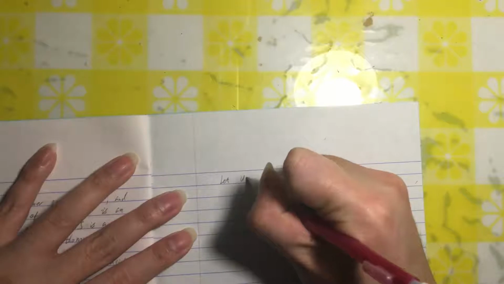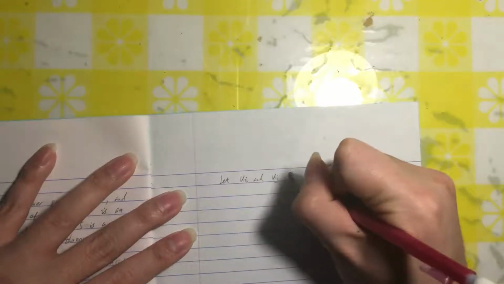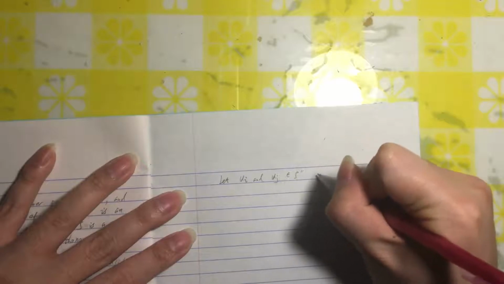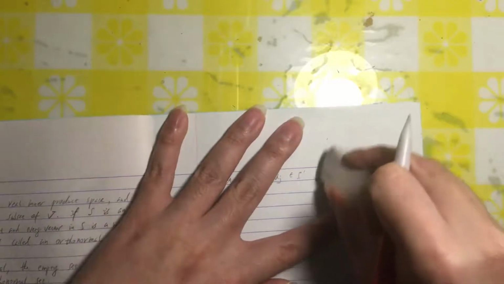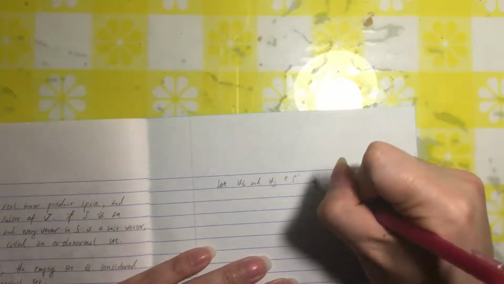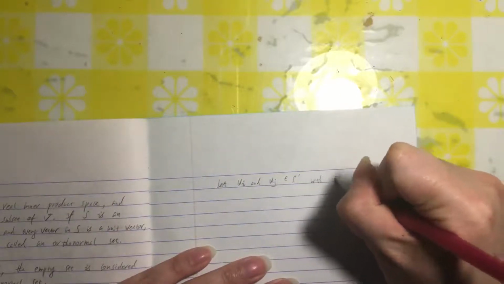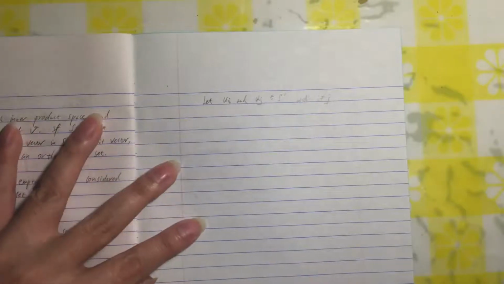Let Ui and Uj be two vectors in S prime with i not equal to j, which means they are different vectors. We try to show that they are orthogonal.